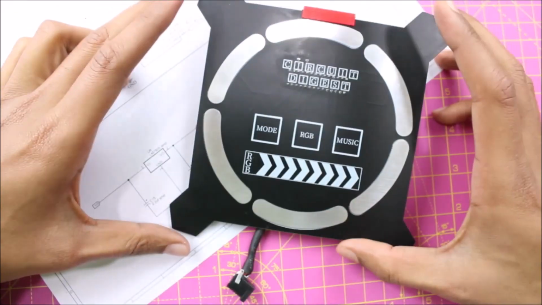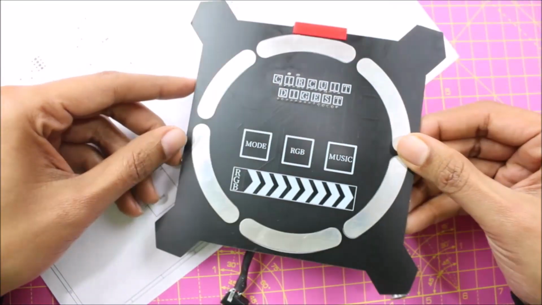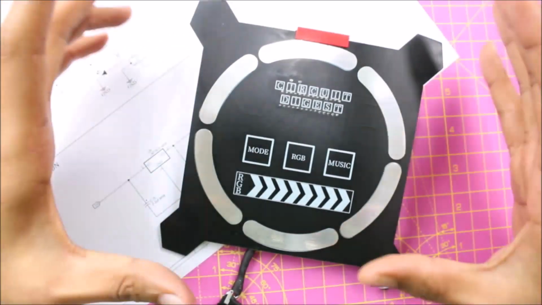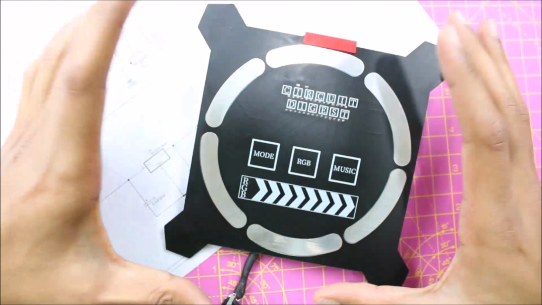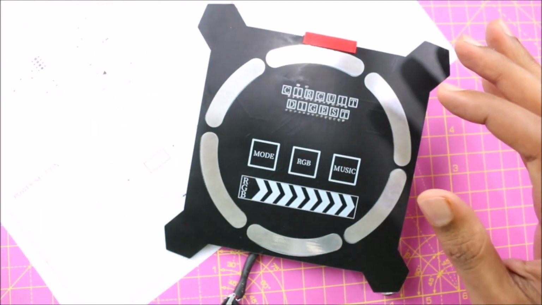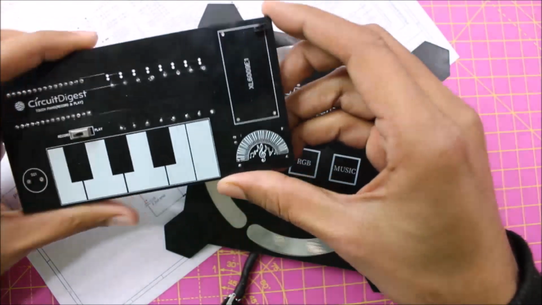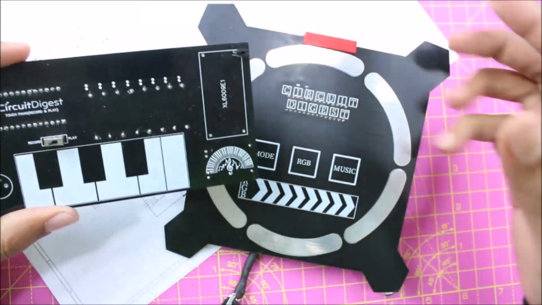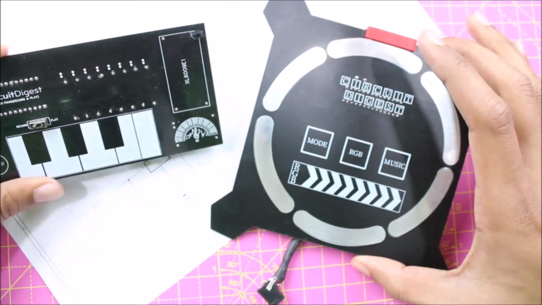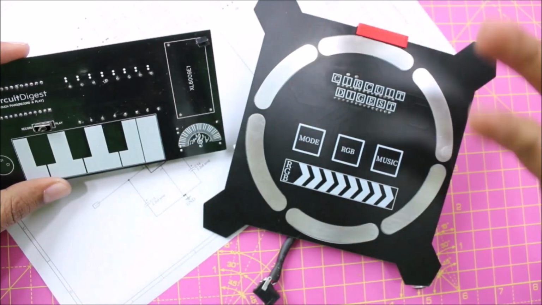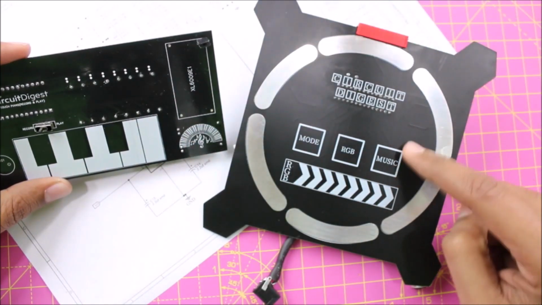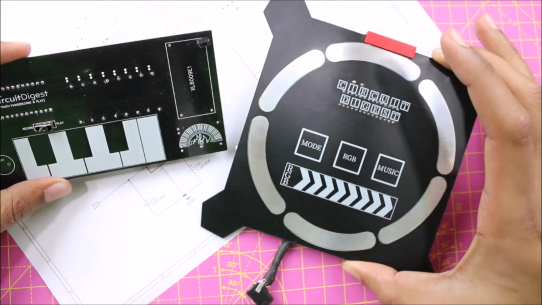So that being said, let's move forward. I don't know if you people have noticed, but this PCB here is black, obviously, but this is not a normal black, it is a matte black. To give you a comparison, I can show you the Arduino piano project which we built some time back. If I place it side by side, you can see that this is the standard black color that you get when you choose black, and this is the matte black option provided by PCBWay.